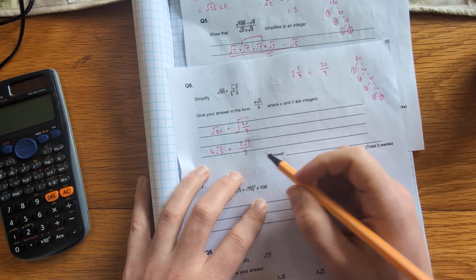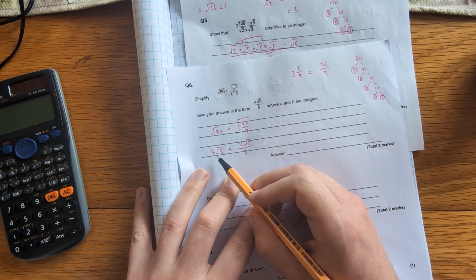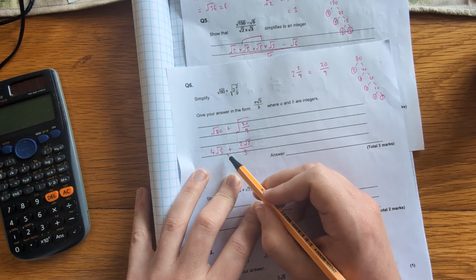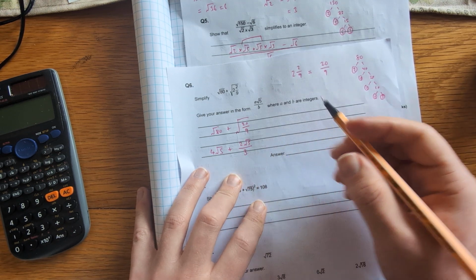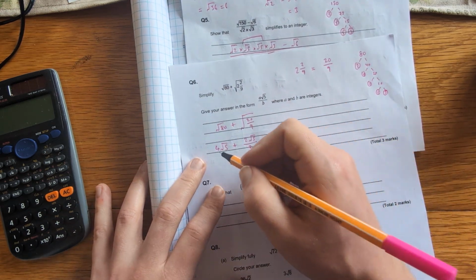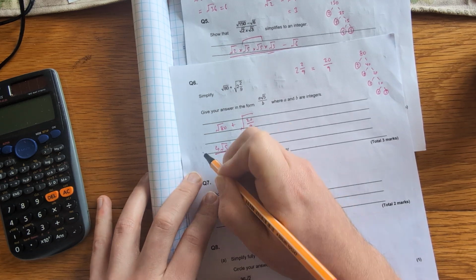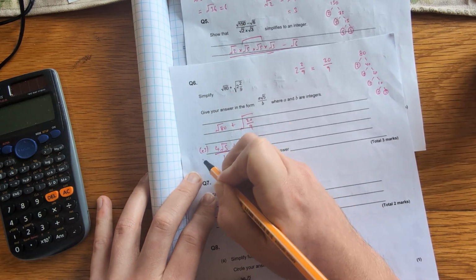Now, we have a fraction and a multiplication. However, we need to make the denominator the same so we can combine these two terms. So, if we turn this into a fraction, we have 4 root 5 over 1. Multiply the numerator and denominator by 3.